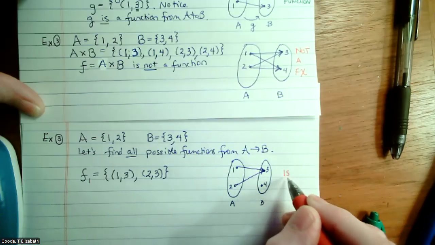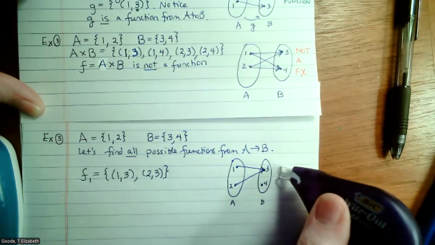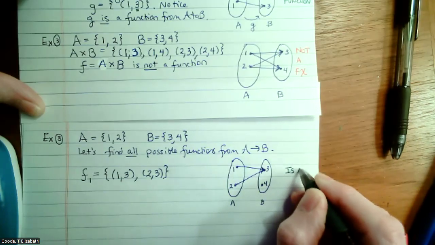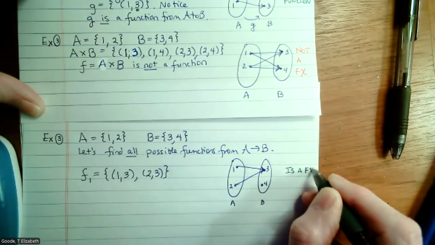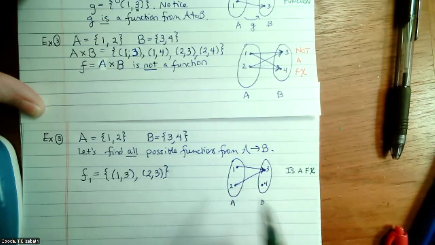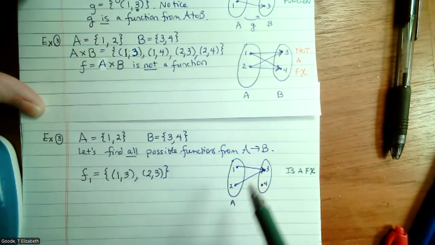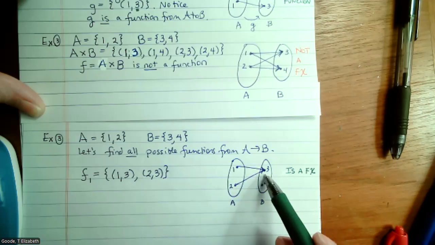This is a function. It's not onto because 4 was not the image of either domain element. It's not 1-to-1 either because both 1 and 2 map to 3. So it's not 1-to-1, it's not onto, but it is a function.